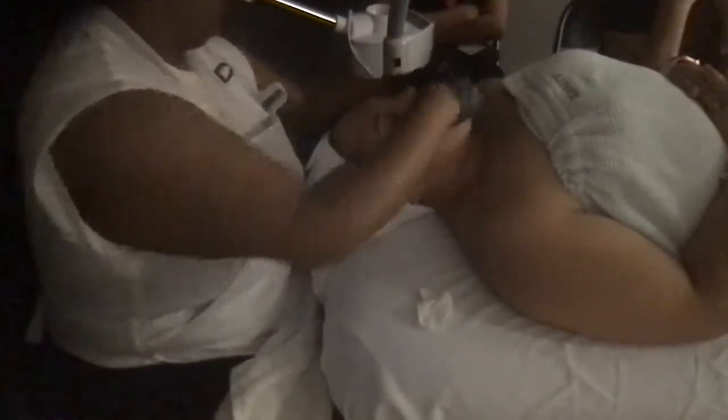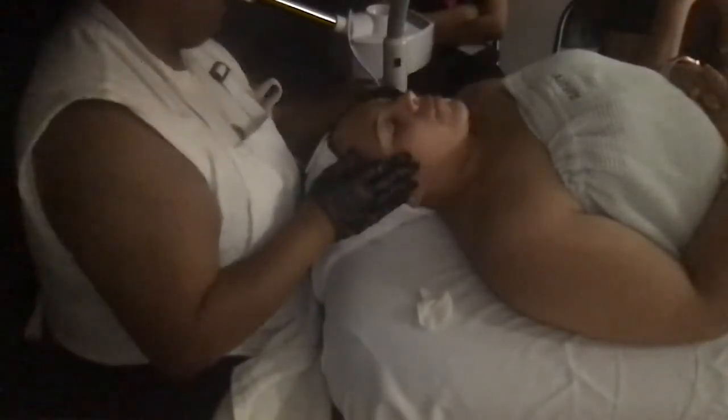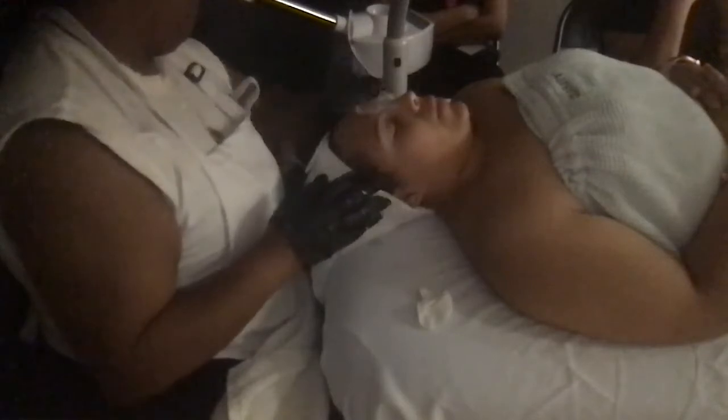So she's got very little redness, not too much. It was obviously not too strong for her. Do you have any sensation at all? No. Perfect.